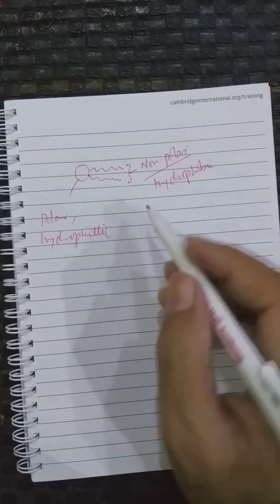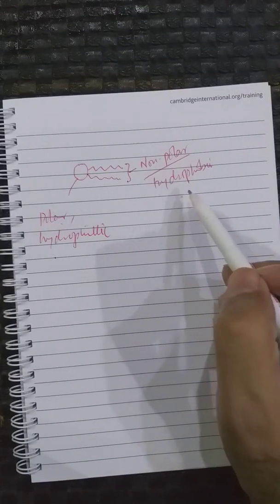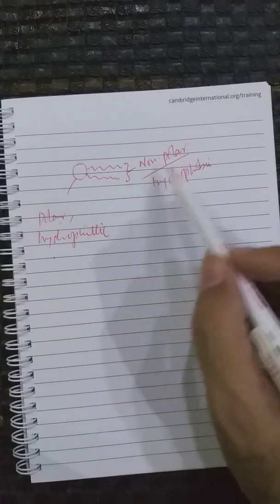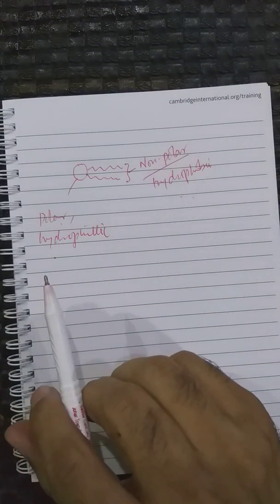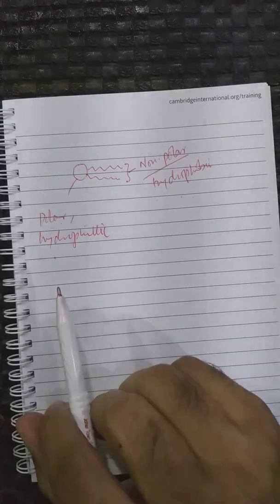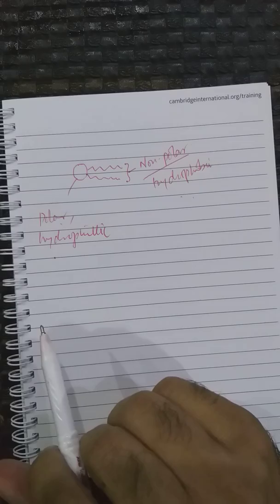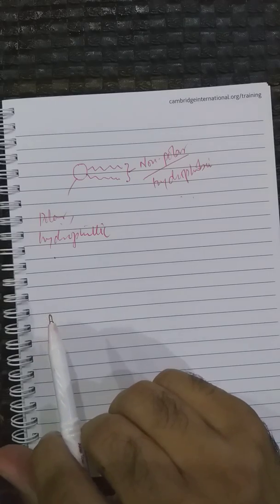A phospholipid molecule has a hydrophilic head and two hydrophobic tails. These properties make it the best substance as a component of the cell surface membrane.